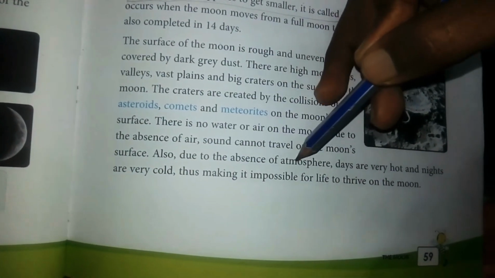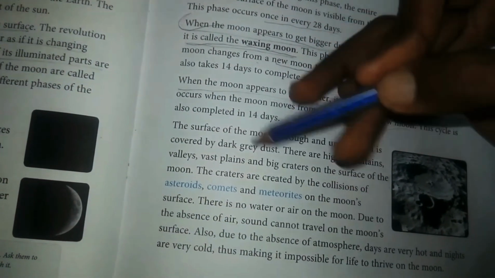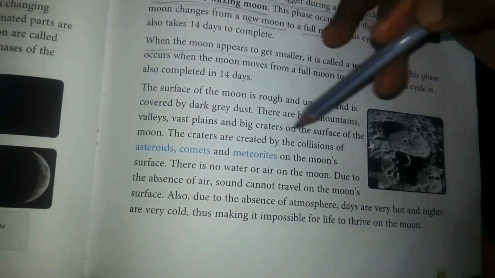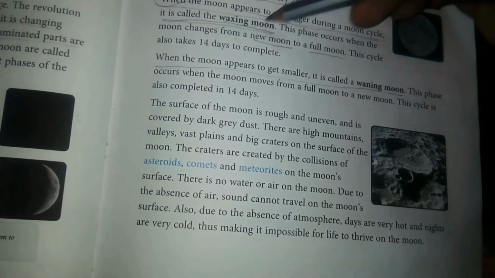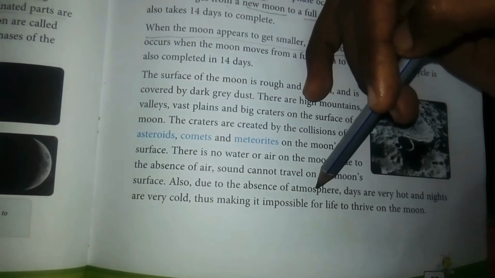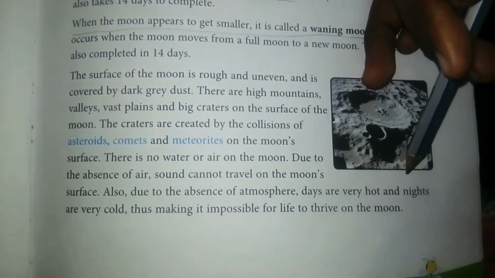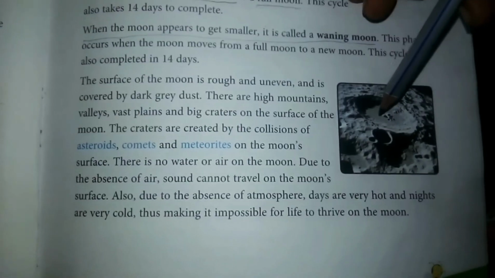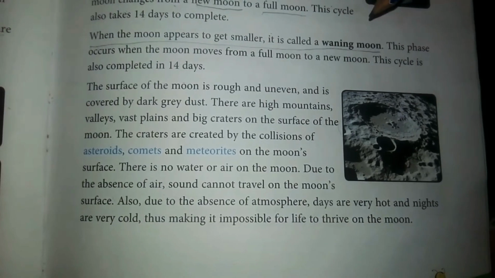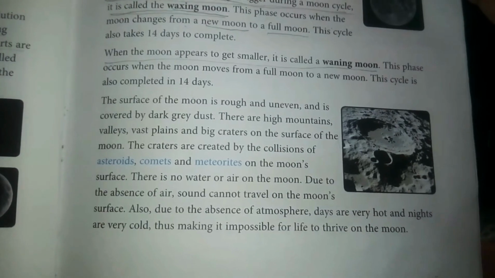And also there is no atmosphere. As we have seen on the surface of the earth, in the previous chapter, chapter number 1, that atmosphere covers the surface of the earth. In the same way, on the surface of the moon there is no atmosphere. There is absence of atmosphere, and days are very hot and nights are very cold. So as there is no atmosphere, the rays or the heat of the sun fall directly on the moon.